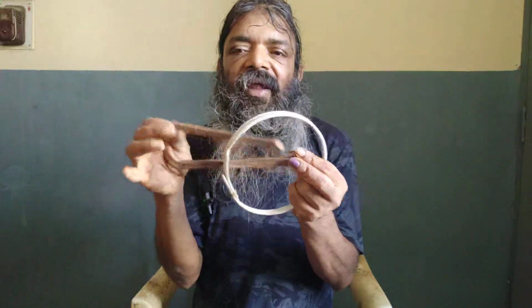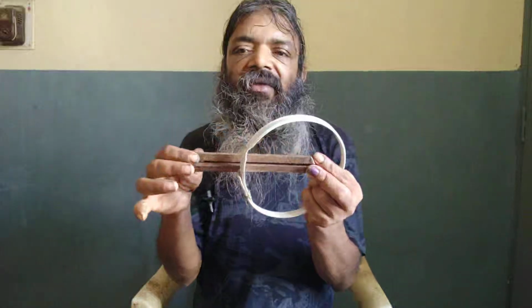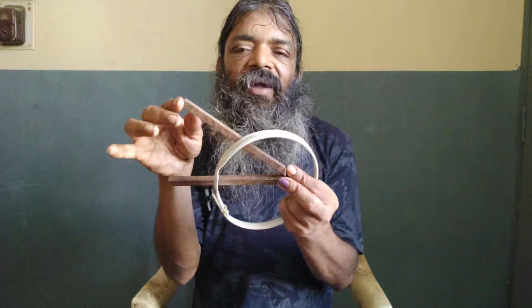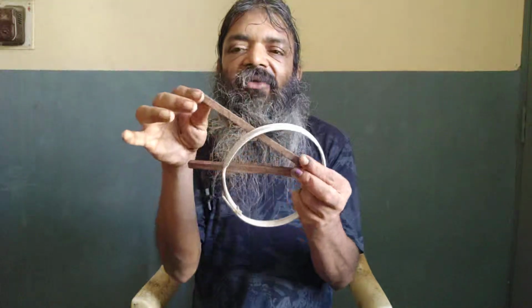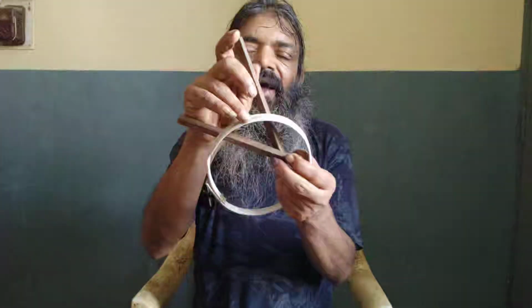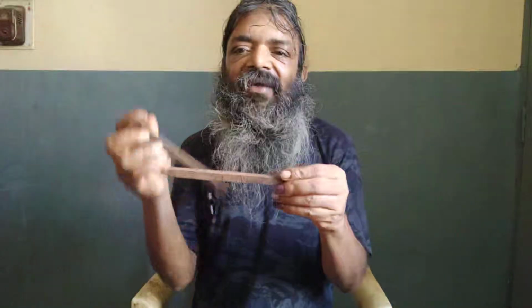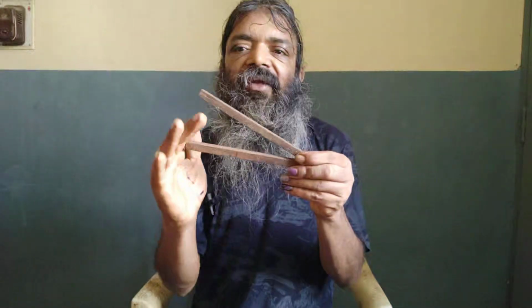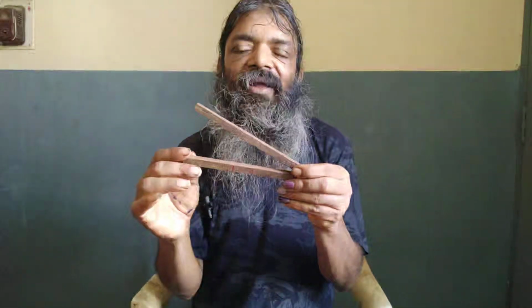This is the x-axis, and this is the radius, then the radius is moving like this, making angle theta. In that fashion, this is one area.